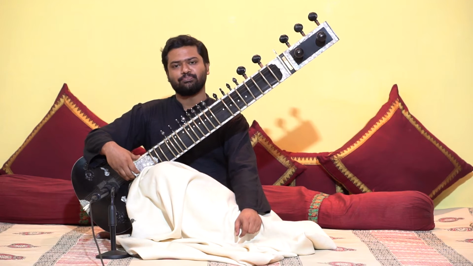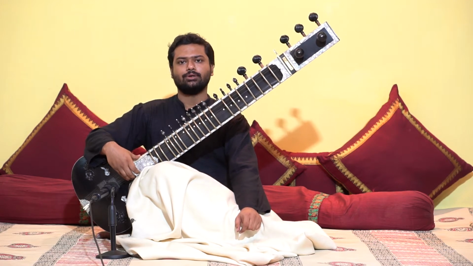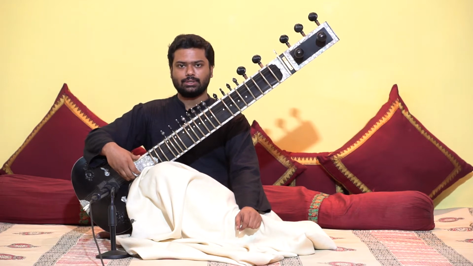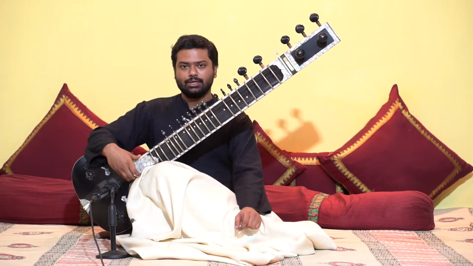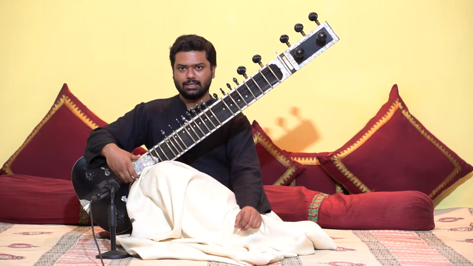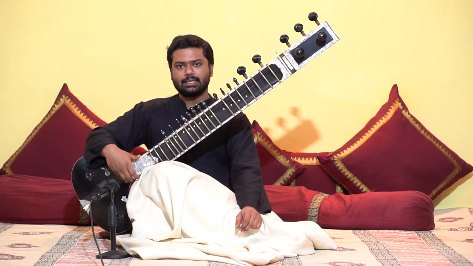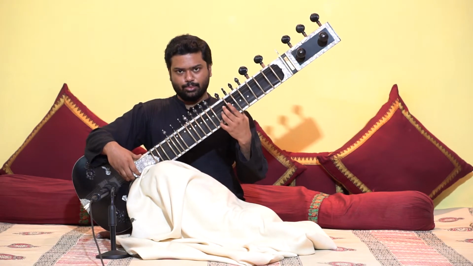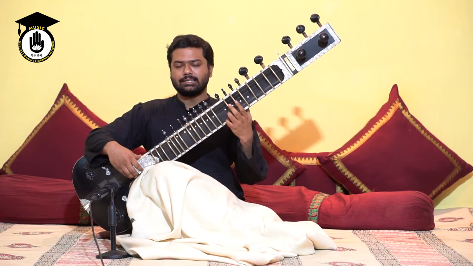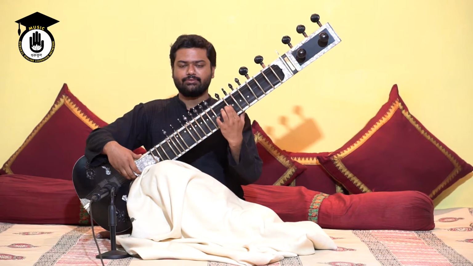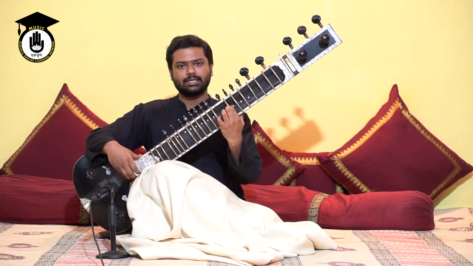I am Nishit Dey. On the last episode, we learned how to position our left hand on the sitar fretboard. Today, we are going to learn a bit more about how to find notes on the sitar. I am hoping that you can finally play the sa, and that all your troubles regarding sitting, tuning and finding the position of the left hand are much better now.